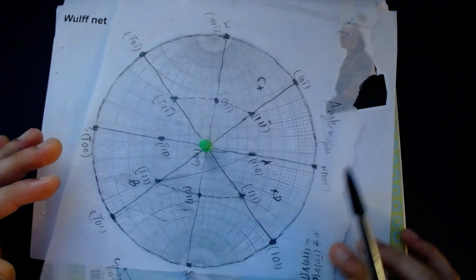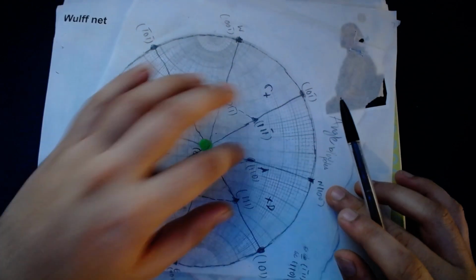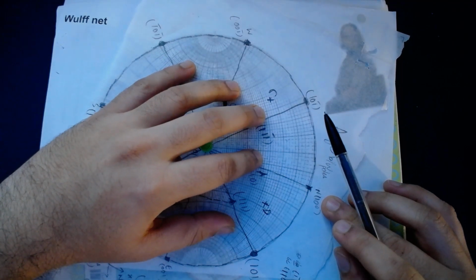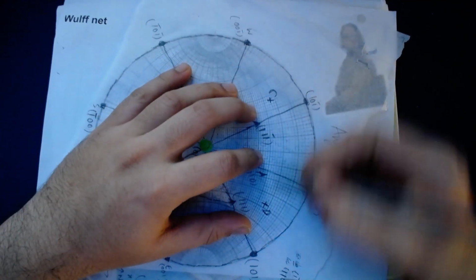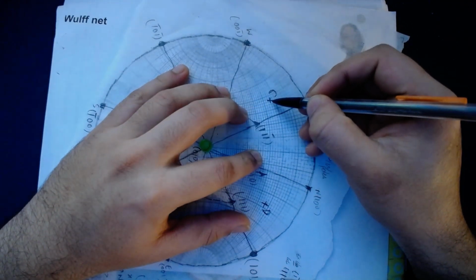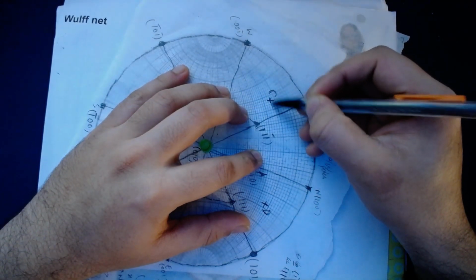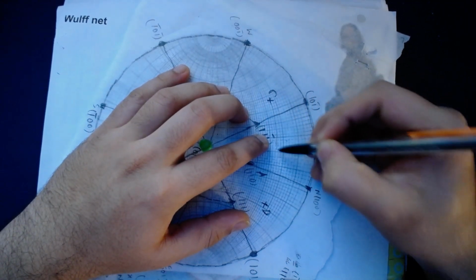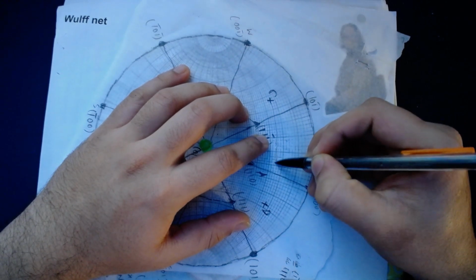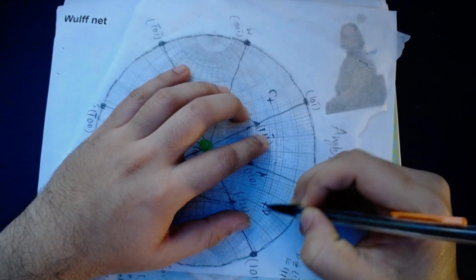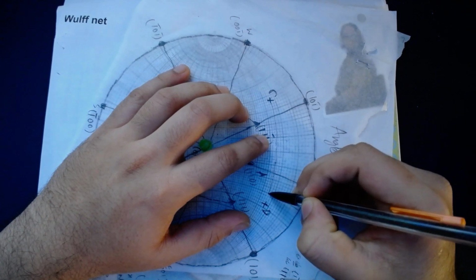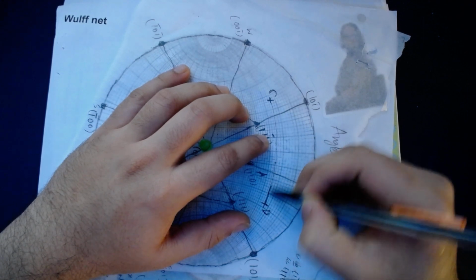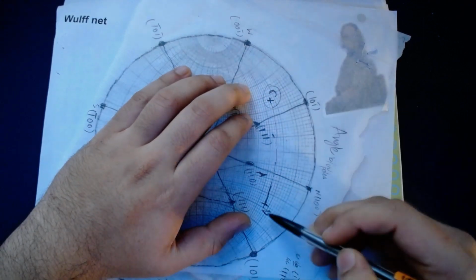So you see how I'm rotating this sheet, and then I will come to a point where they are about on the same great circle. All right, so right about here. And let's calculate the angle. So if you start from C, this will be 2, 4, 6. So this is 6. This will be 16, 26, 36, 46, 56, 66, and about 68, 70, 72, 74. So about 74.